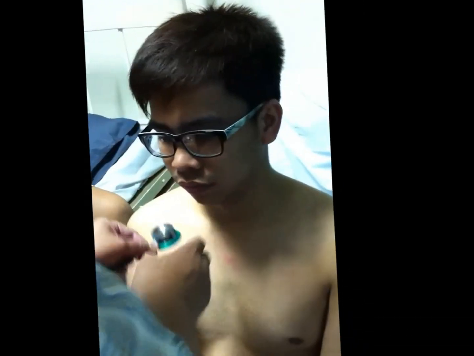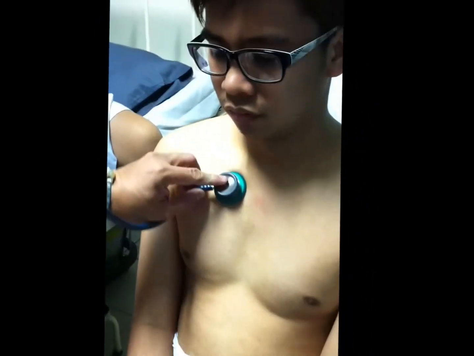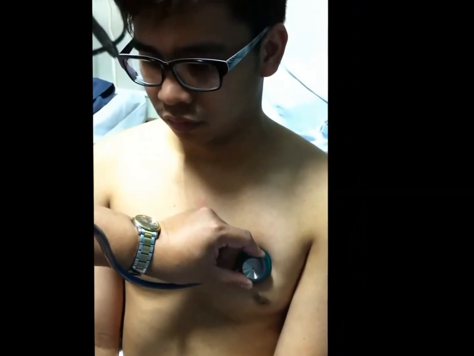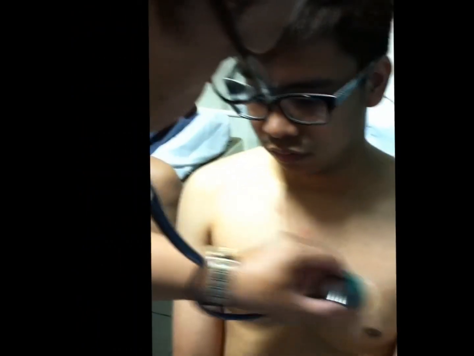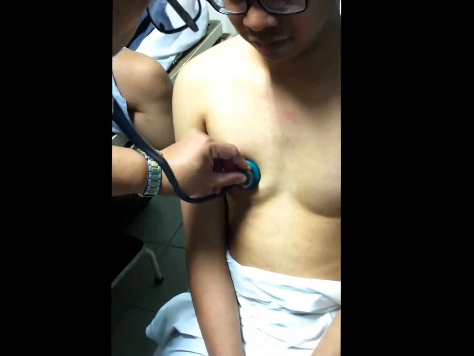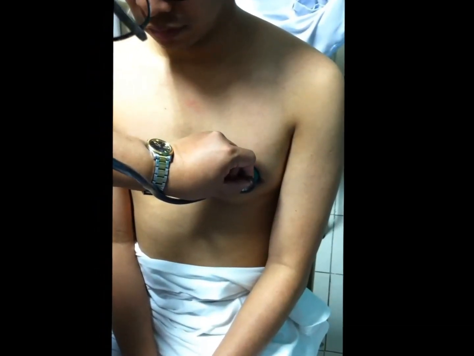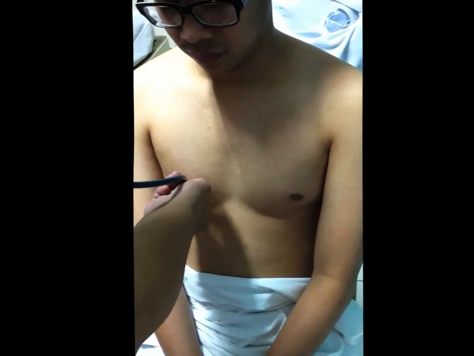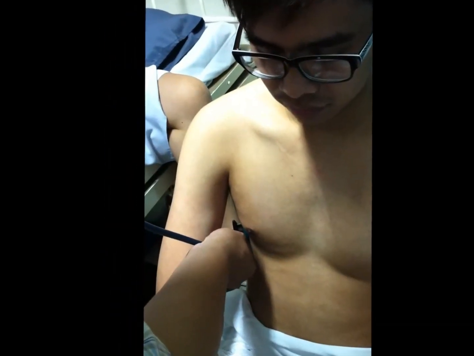Pagka chest and lungs, kailangan sasabihin mo hingang malalim. Okay. So you have to finish one cycle, ha? Inhale, exhale. Okay. Yung iba, mabilis, ha? So kailangan it has to be inhale, exhale. Inhale, exhale. So in such a way na you are already comparing both sides, kasi gumagalaw ka from one side to the other.